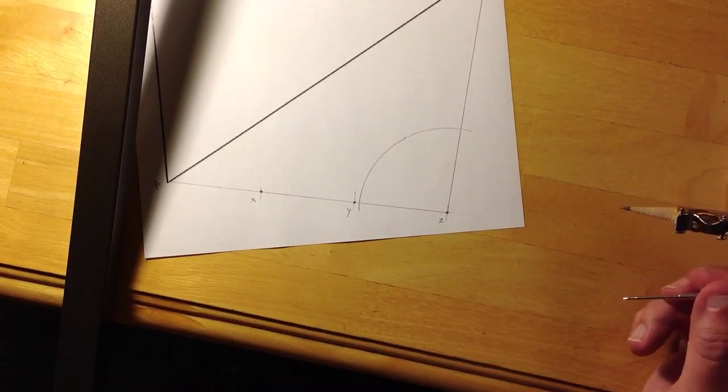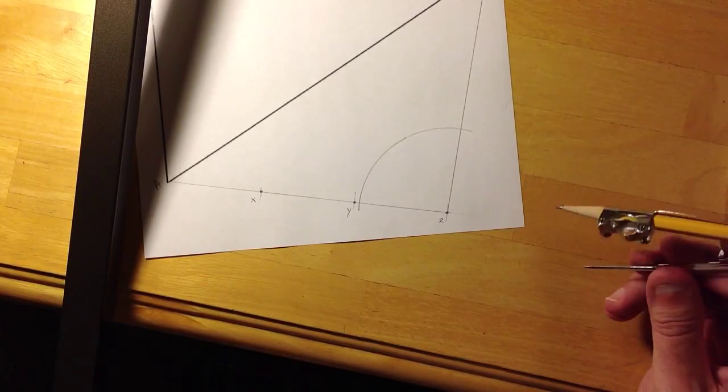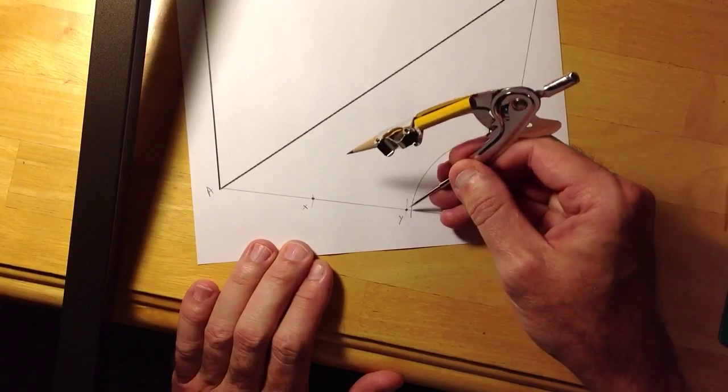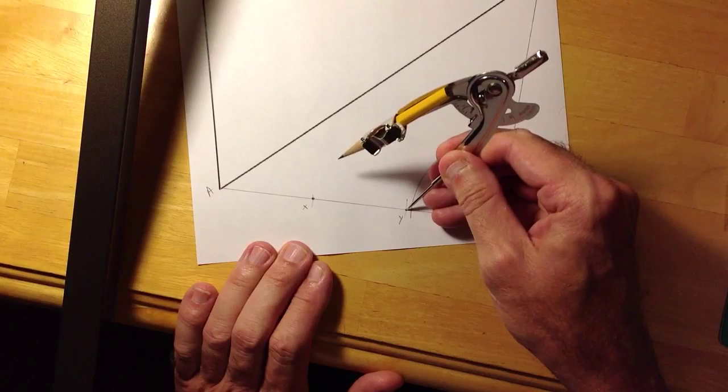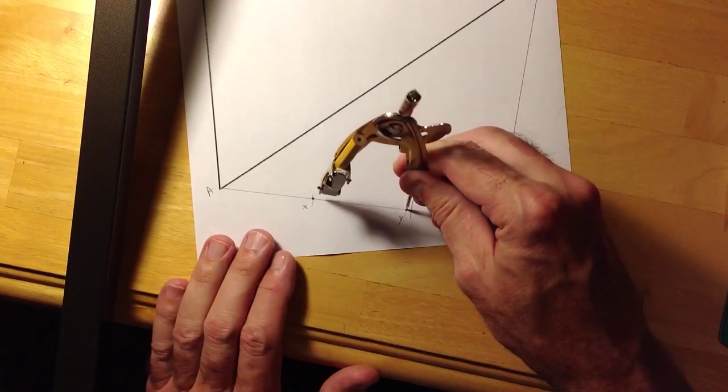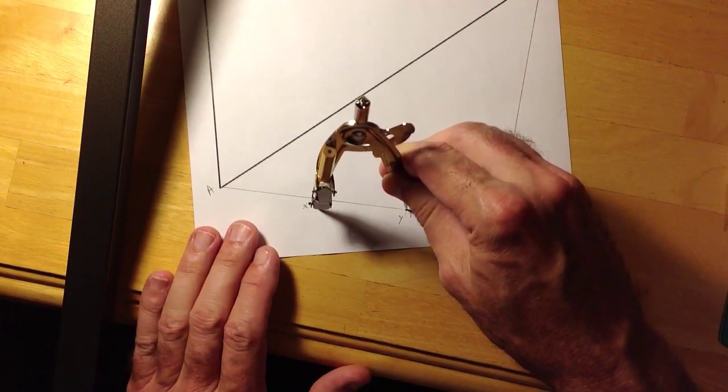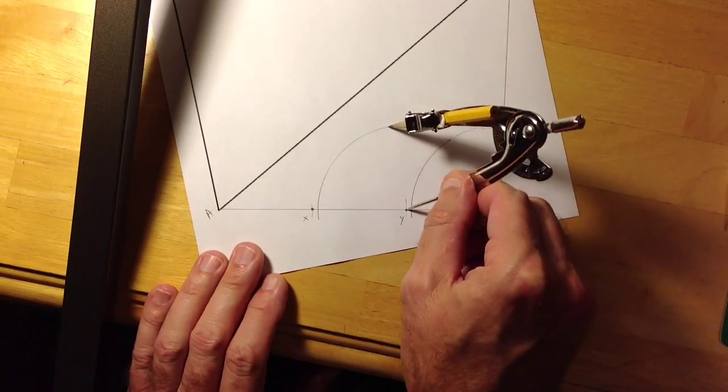Now, without adjusting it, I'm going to move my compass to point Y and make a similar arc like this, and we'll explain in just a minute.